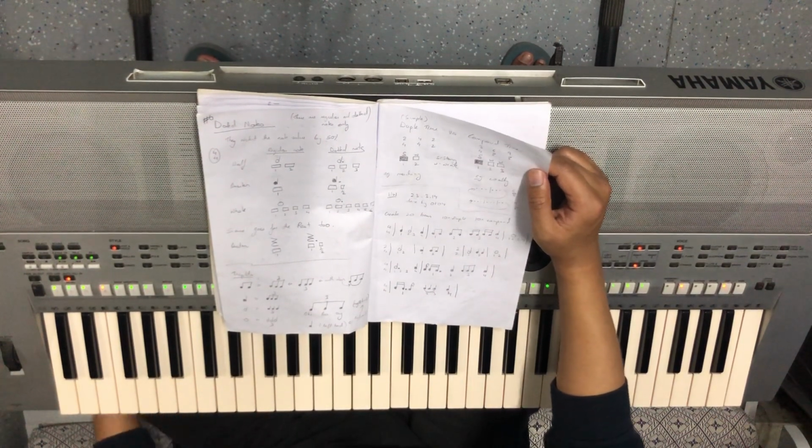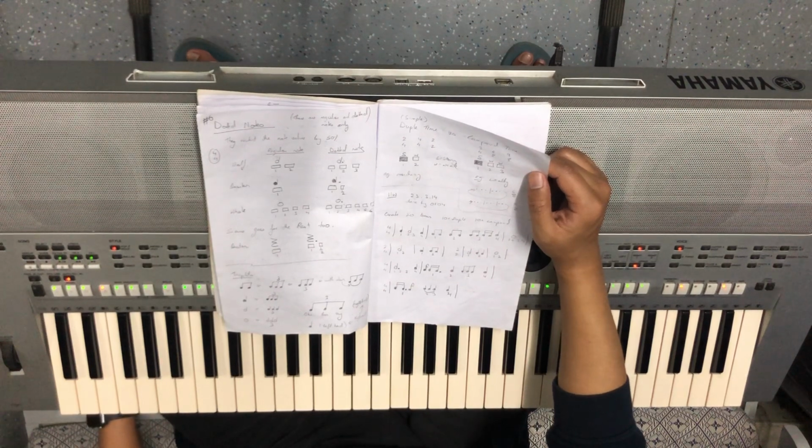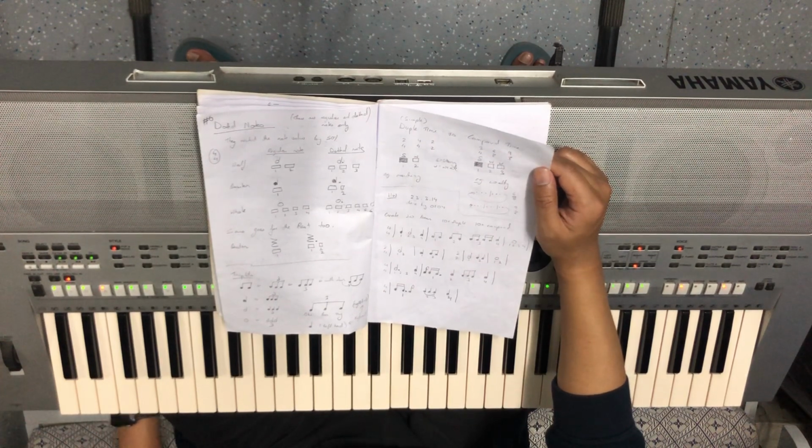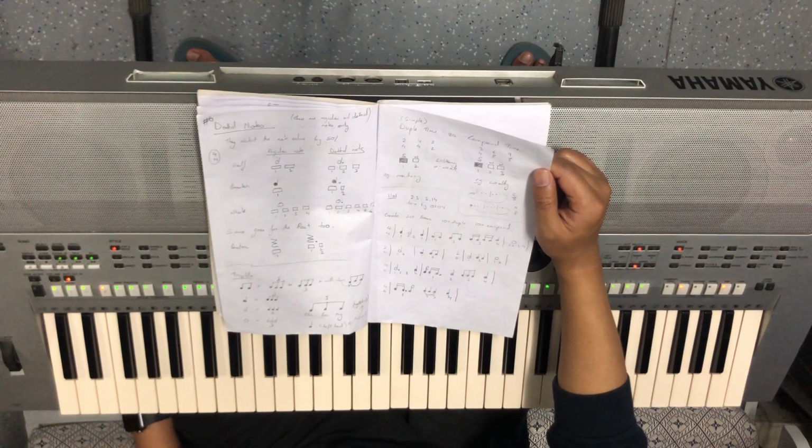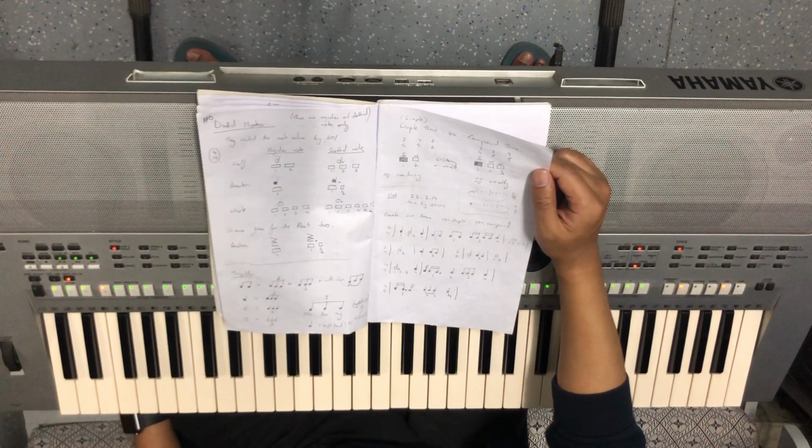Duple, compound. The bars, duple, duple time.